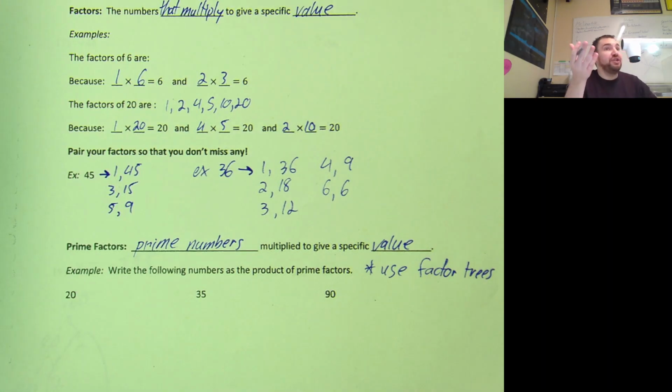There are other ways to do this. How else have you learned how to do this? Using factor trees is one way. I'm only pausing here because there are other techniques that my students in the past have told me they've seen. Okay, nothing? That's fine. Let's go.